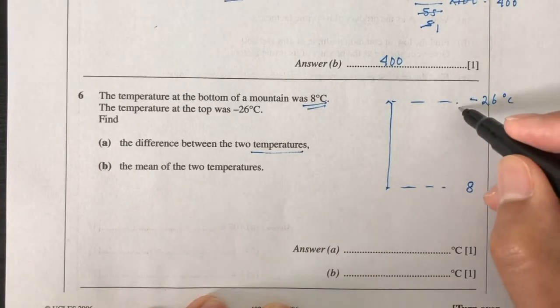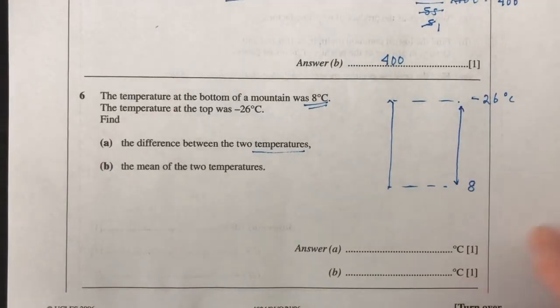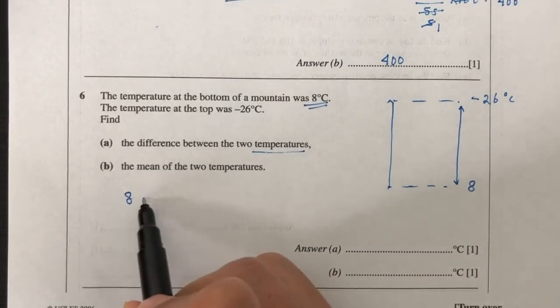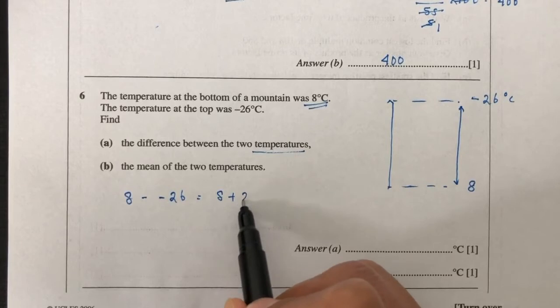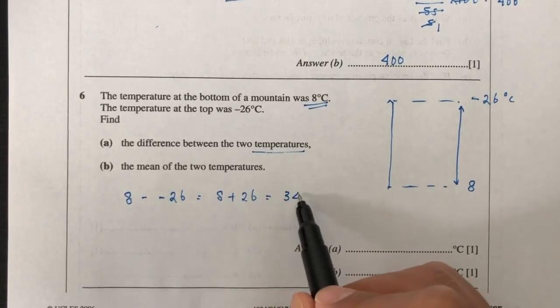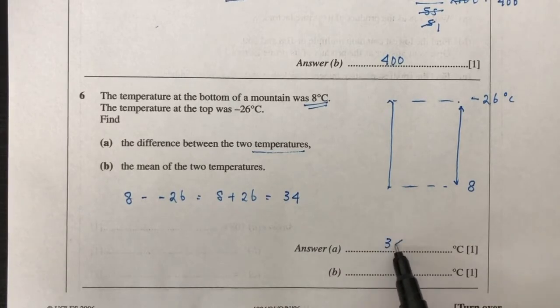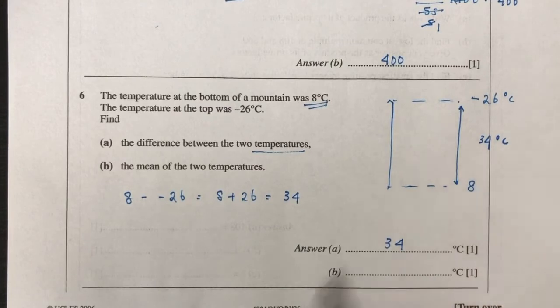So difference, you can just take this one minus this one, or this one minus this one. So let's take this one, 8 minus minus 26, that will be 8 plus 26, that will be 34. The difference will be 34 degrees. So this distance here is 34 degrees Celsius.